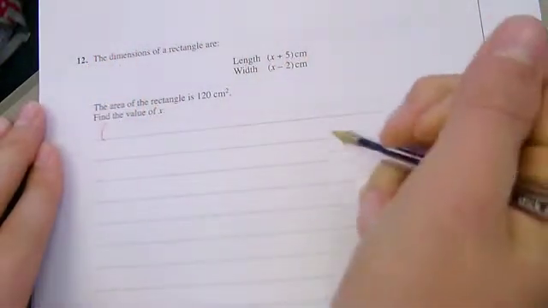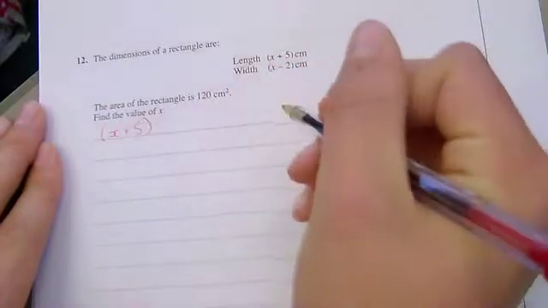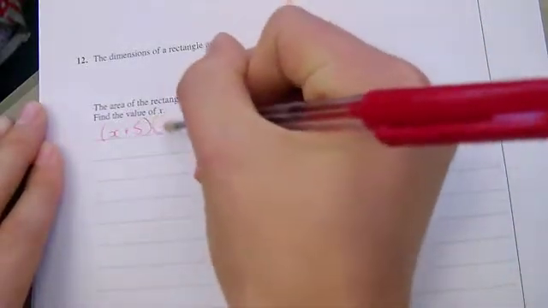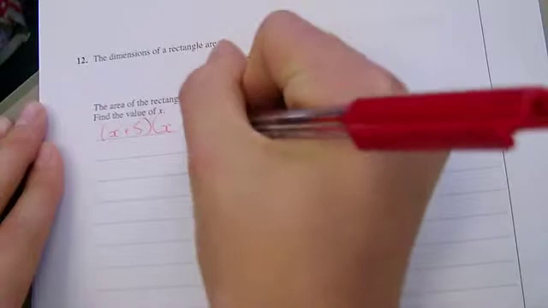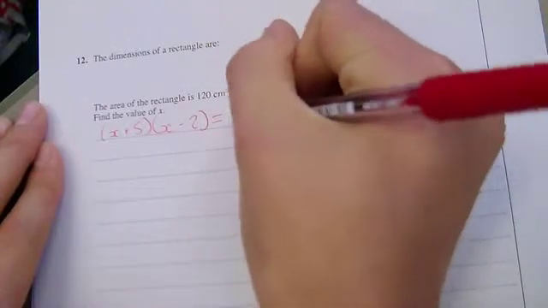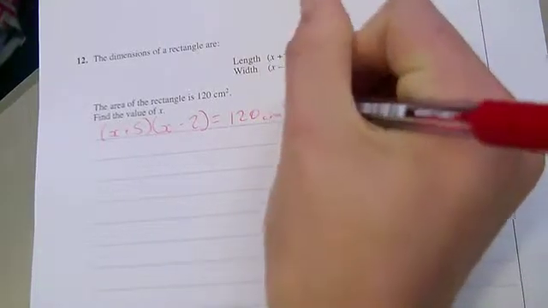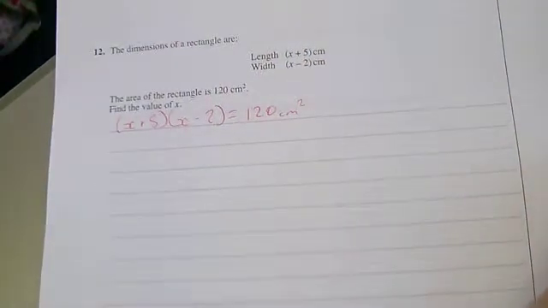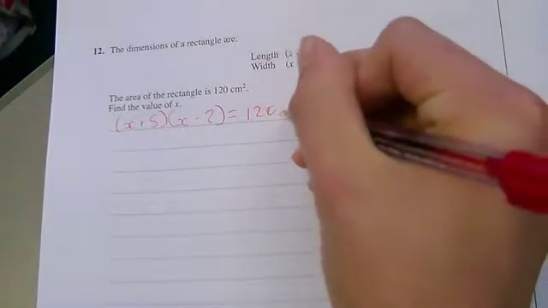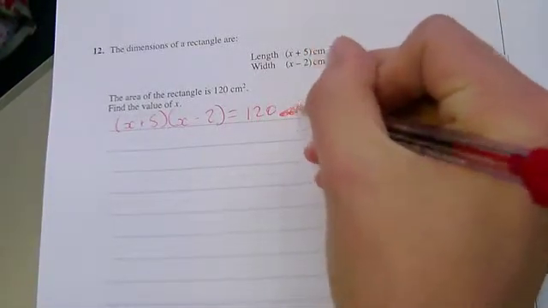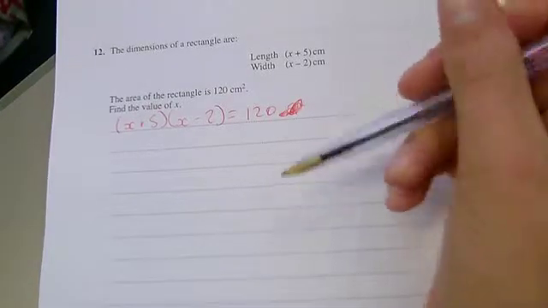Okay, so to find an area of a rectangle, it's just length times width. So the length is x plus 5, so that's x plus 5. And then it's the width, so that's x minus 2, and that's equal to 120 centimeters squared. Do you need to put centimetres squared in? Yes. I wouldn't bother if it's me. I think it would just potentially make things a little bit harder and take away the algebra.